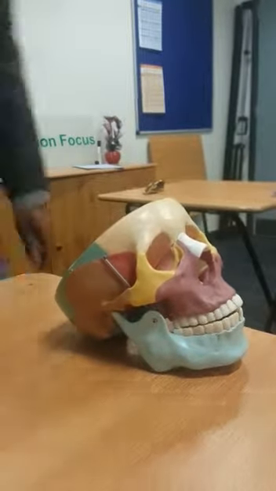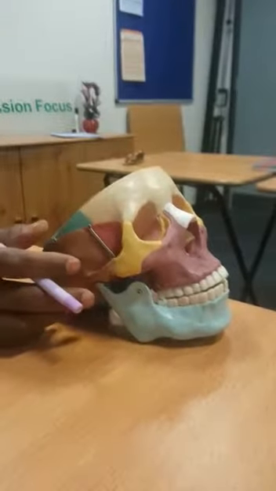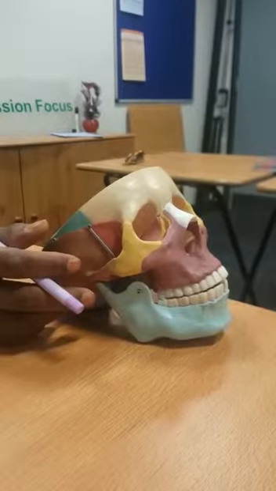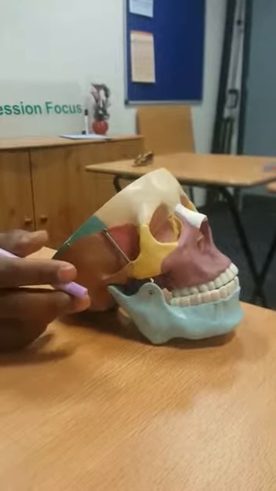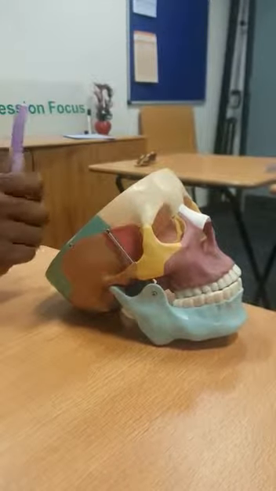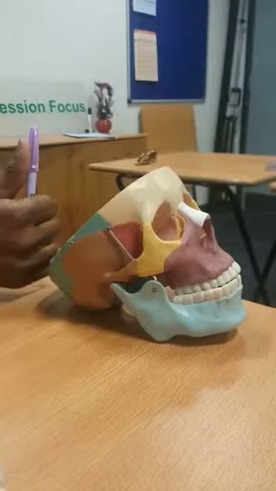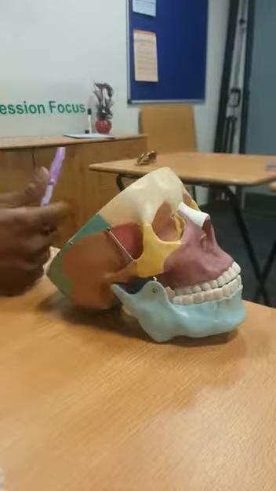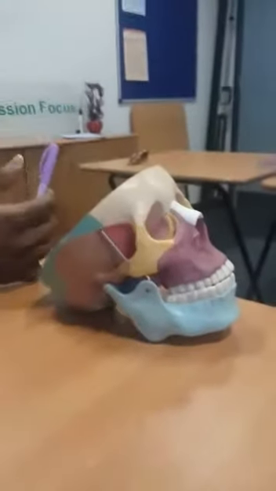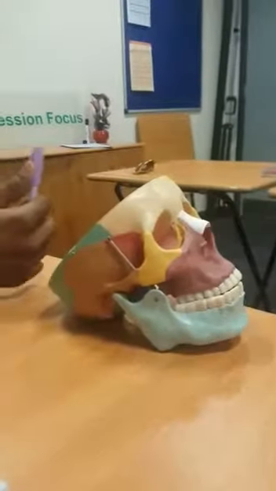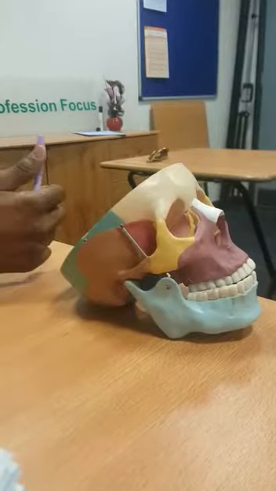So what are they? The muscles of mastication. You can see them on page number 238. There are four: temporalis, masseter, medial pterygoid, and lateral pterygoid. Are you with me? So medial pterygoid, lateral pterygoid, temporalis, and masseter.